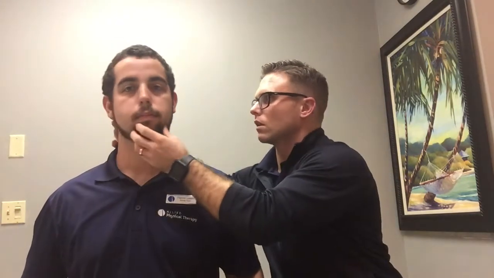As we discussed in a previous video, when you rotate right, you're going to get a down glide to the right and an up and forward glide on the left of the mid-cervical spine. Say he was lacking motion to the right. We could say that he's lacking glide up and forward on the left, or down glide back into the right.